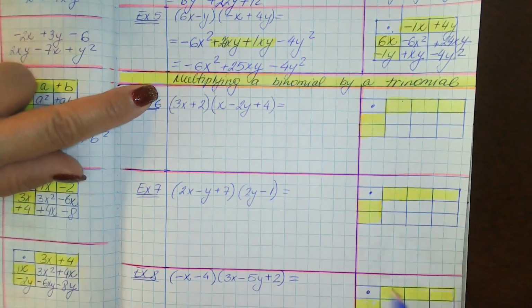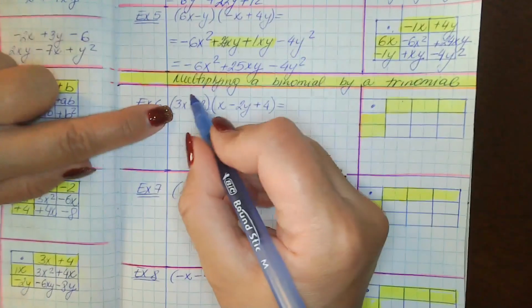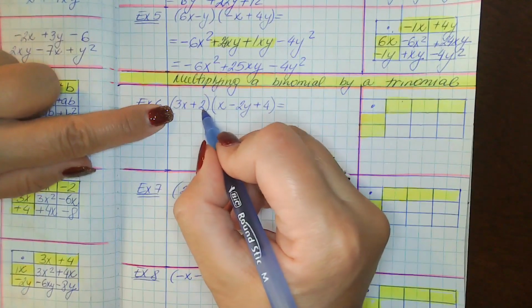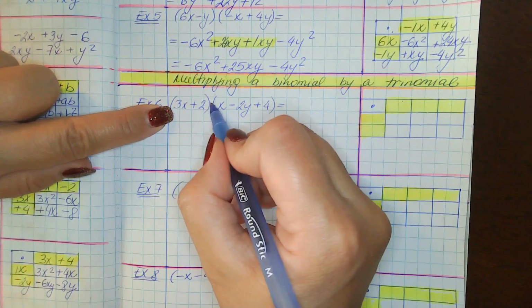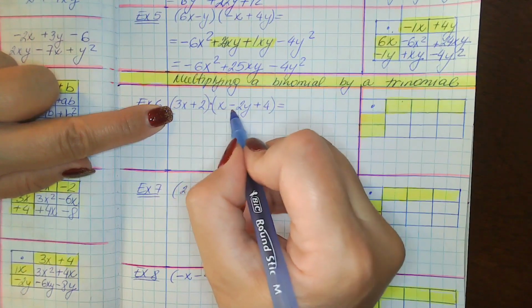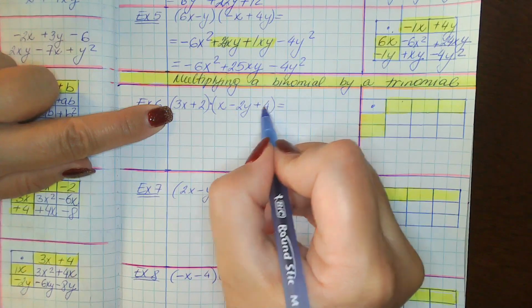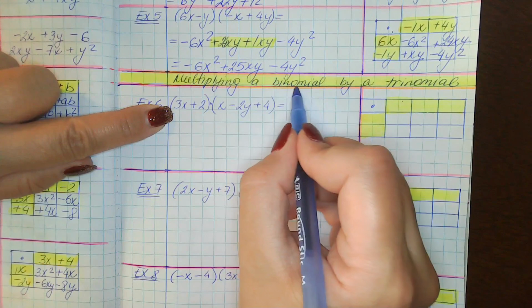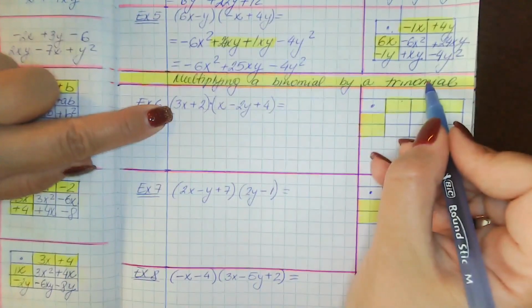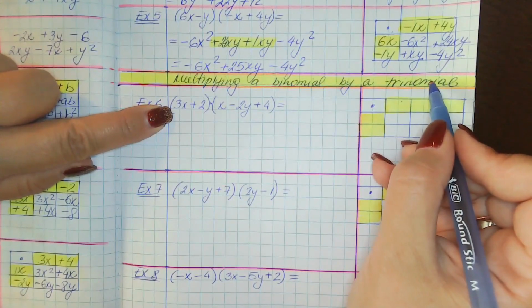What if my expression has 3x plus 2, which is two terms, binomial, and I have to multiply that by another expression that has three terms? That's a trinomial. So how do I multiply a binomial by a trinomial? Very, very similar.